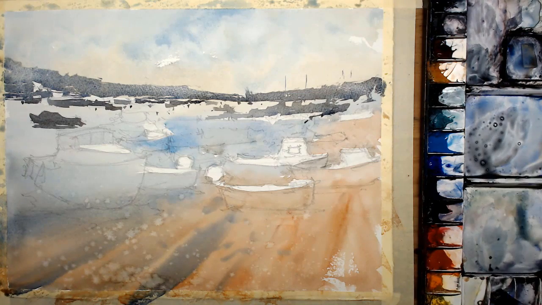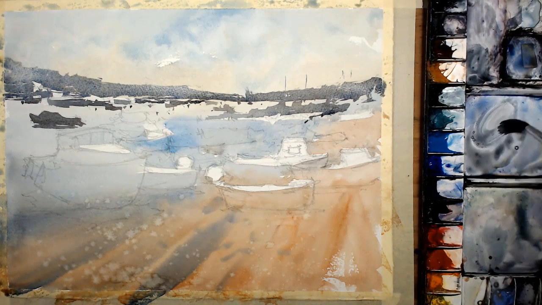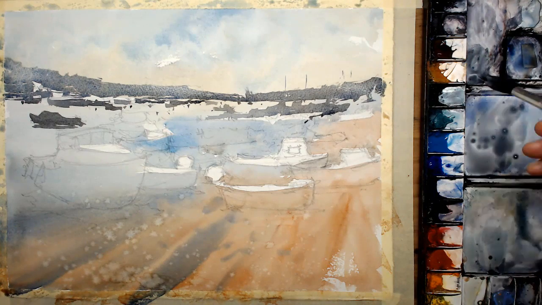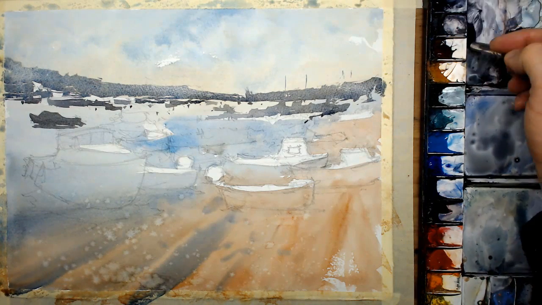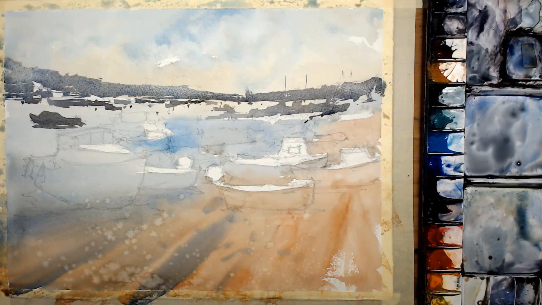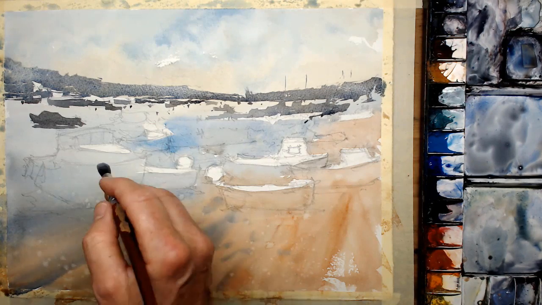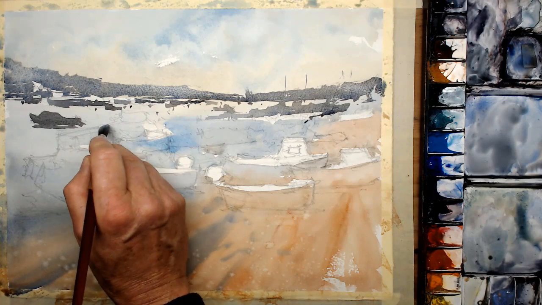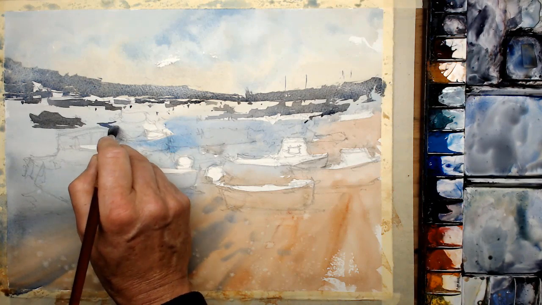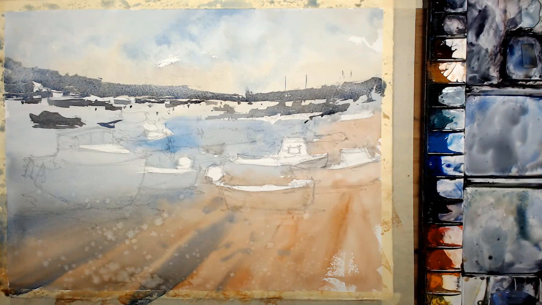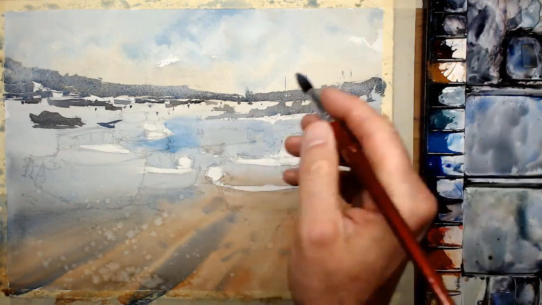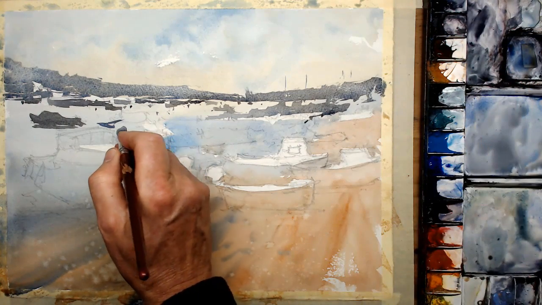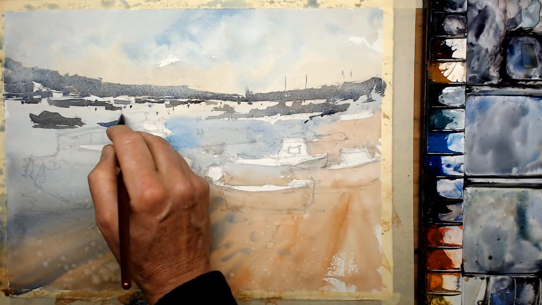So the palette on the right hand side, neutral tint at the top, coming down I've got burnt umber, burnt sienna, yellow ochre, viridian green, cobalt turquoise or cobalt green, then cerulean blue, cobalt blue, ultramarine blue, alizarin crimson, Windsor red, basically a bright red.